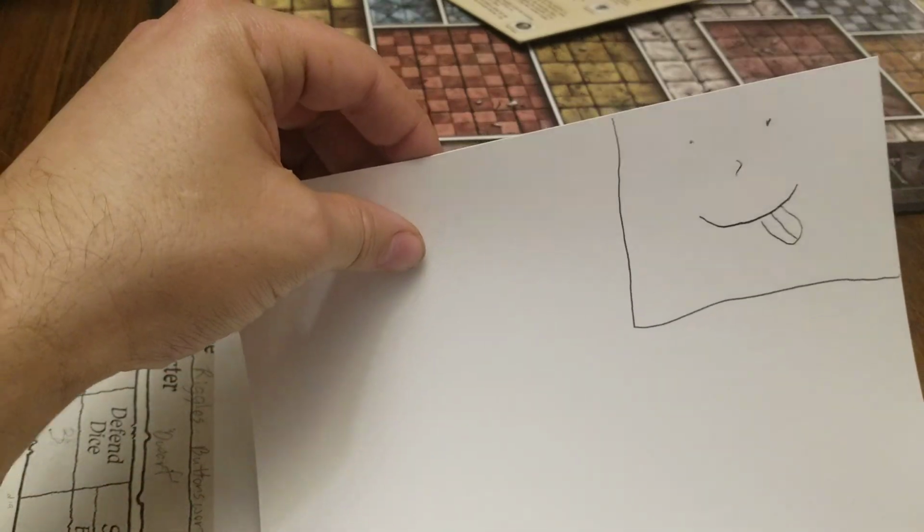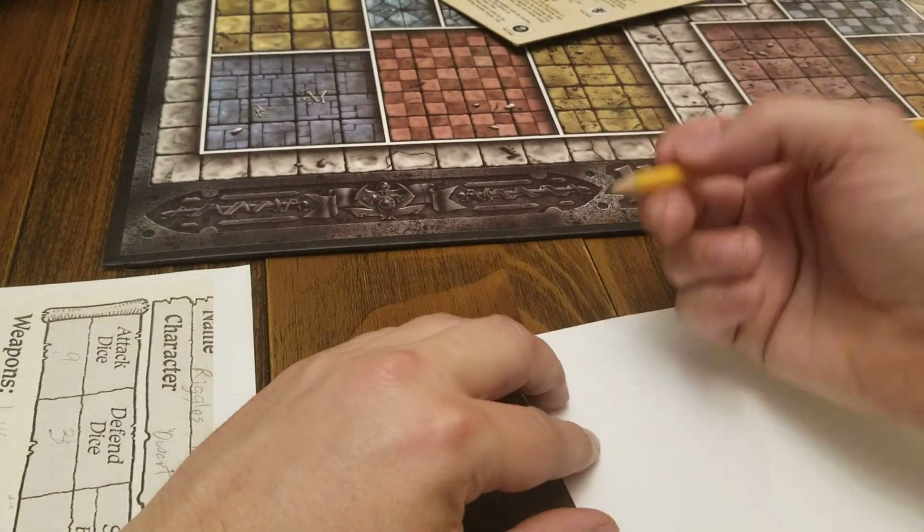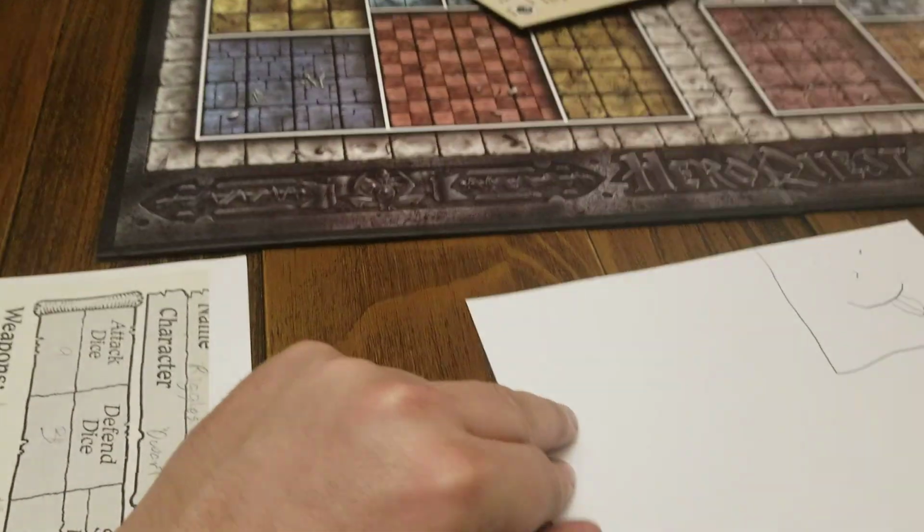That's our character, and his name is... So that's the first thing, isn't it? Right here, name, and his name is Snotty Face. Snotty Face. That's his name.